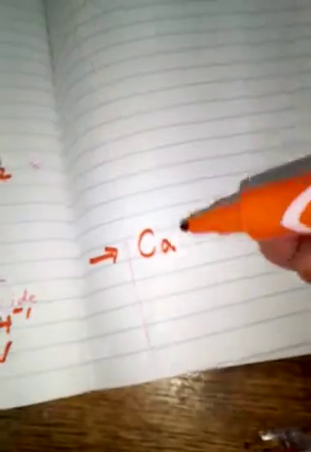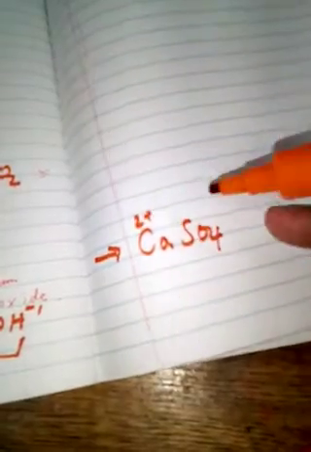That's how it works. So for the major product, look at the metal first. Calcium will pick up the sulfate. So the first product would be calcium sulfate. You have 2 plus, you have minus 2. So cross out. So that would be your formula.